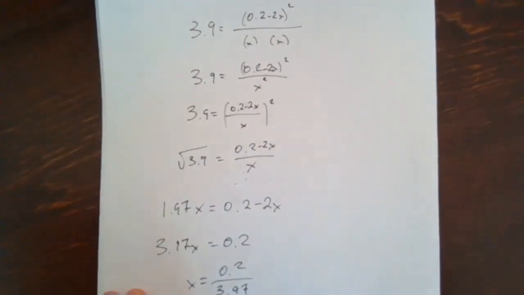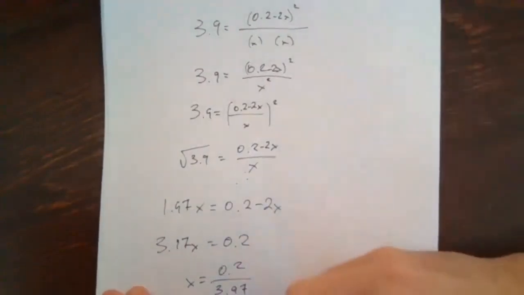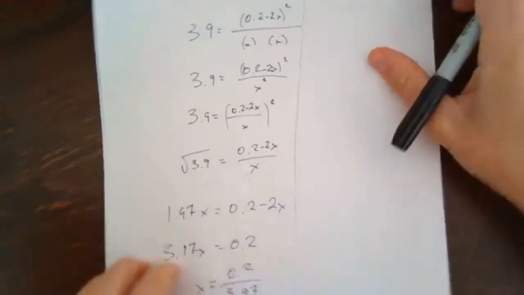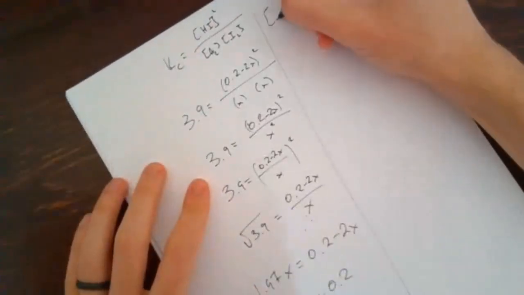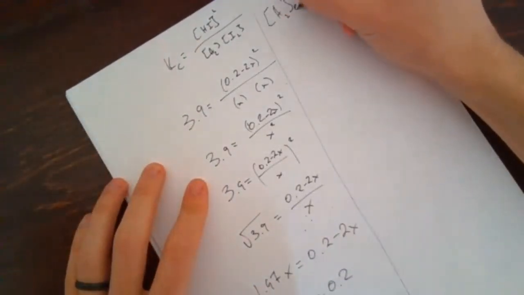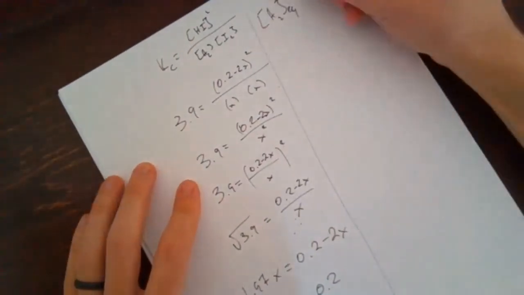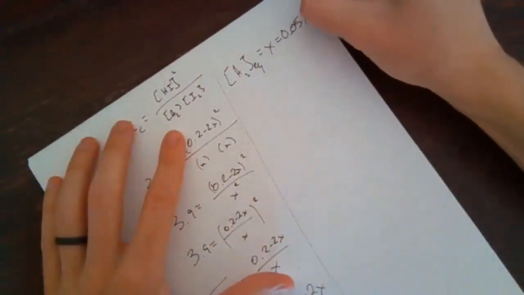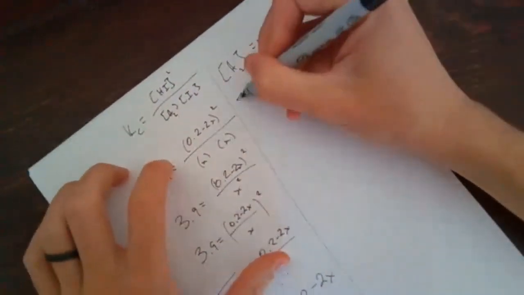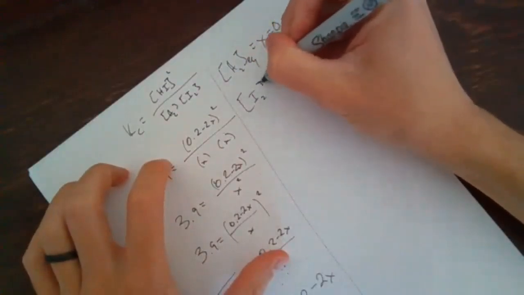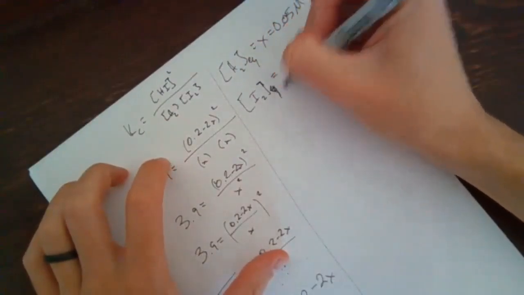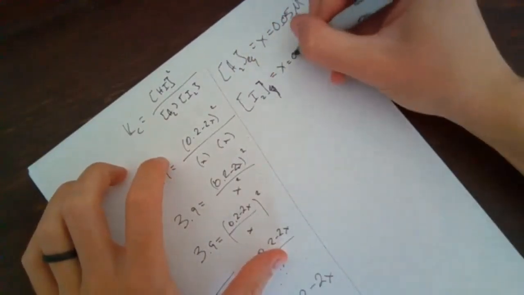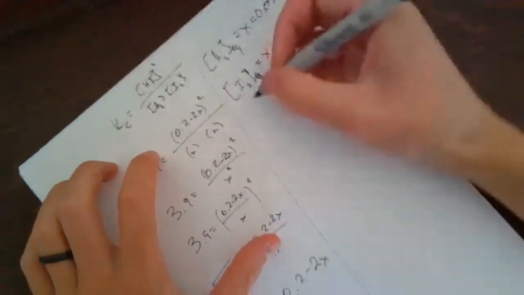And so we're not quite done though, because we want to take this value for x and plug it back in to these expressions that I got. The equilibrium concentration of H2 is going to be x, so that's going to be 0.05 molar. The concentration of I2 at equilibrium is going to be x, which is 0.05 molar.